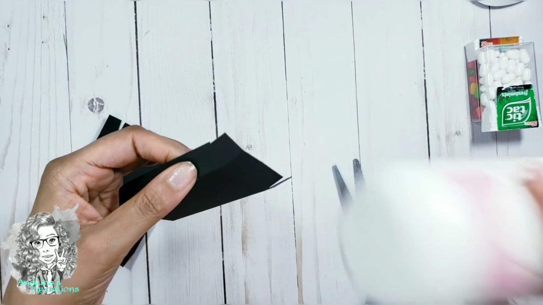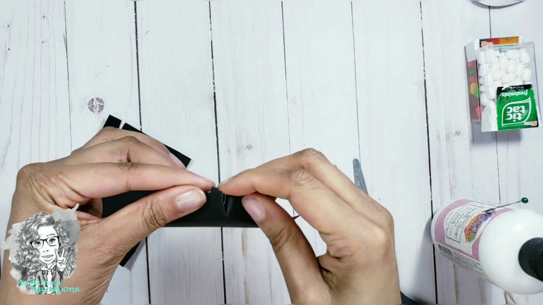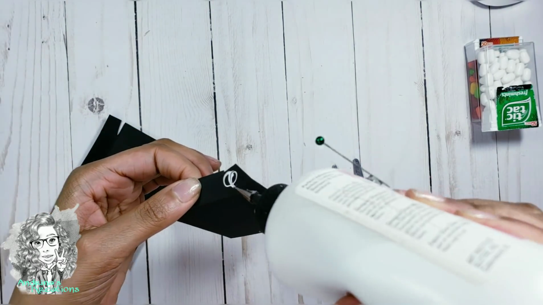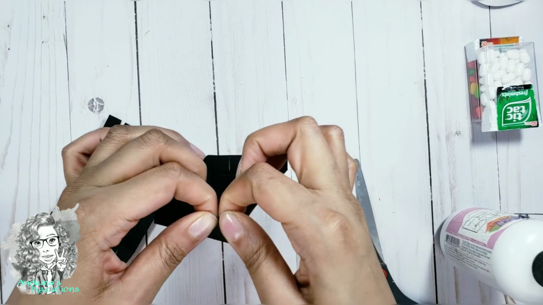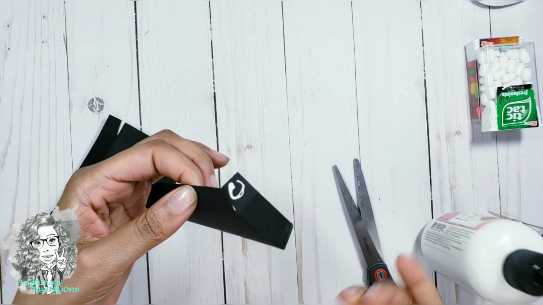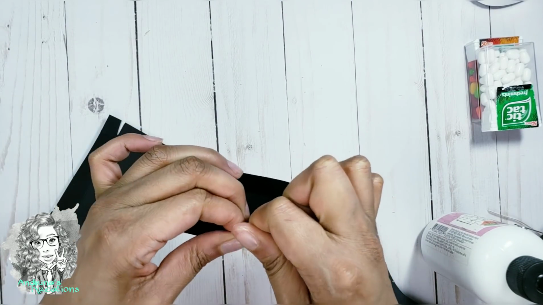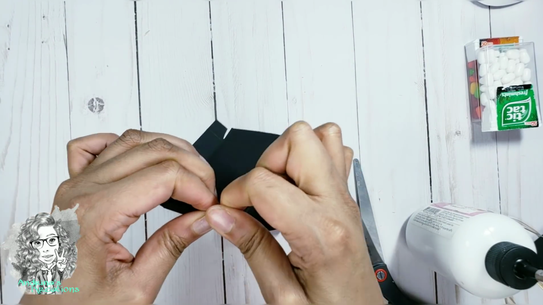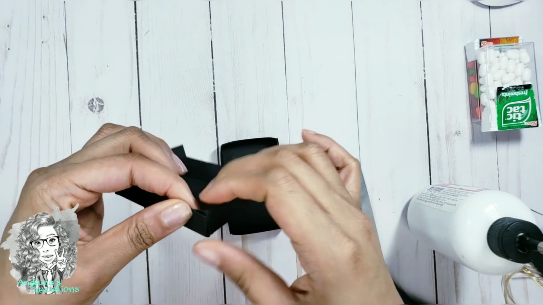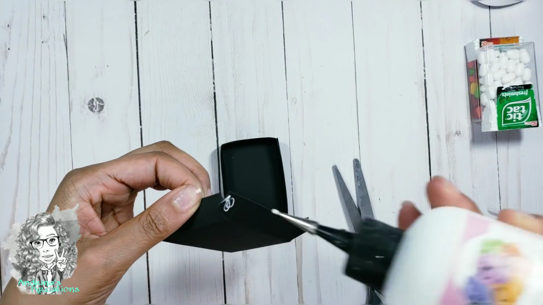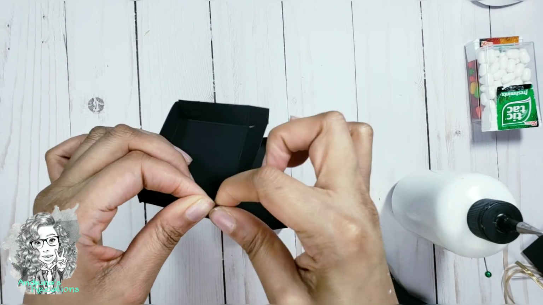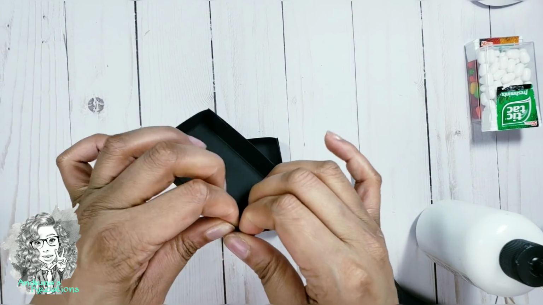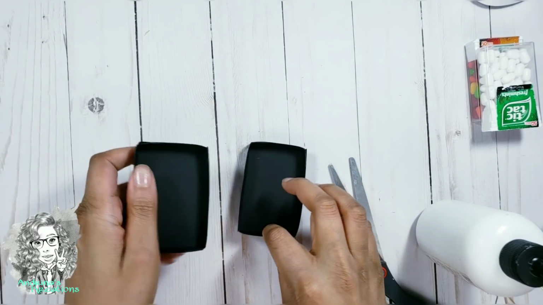So then turn, put glue on your tab, so now you have 2 boxes.